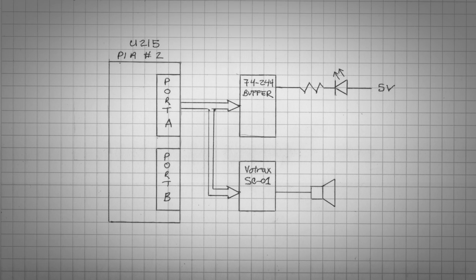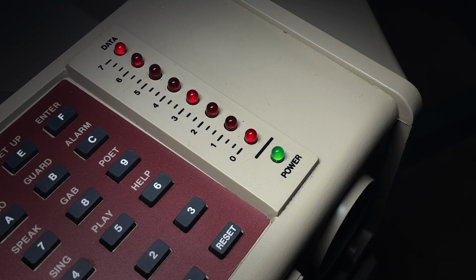And thus, when the output of U215 is phoneme values for the SC01, they are simultaneously arriving at the LEDs and being displayed as well. And they are being visually inverted by the fact that the LEDs are pulled high to 5 volts and normally on unless they receive a logical 0. So what we're seeing is the complement of each of the phoneme values.